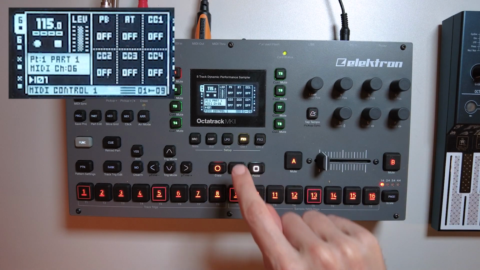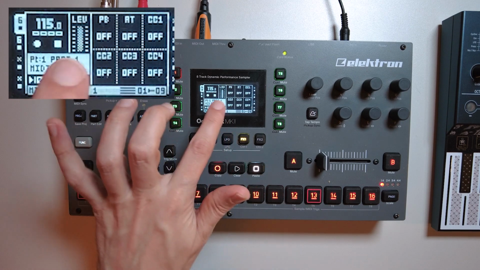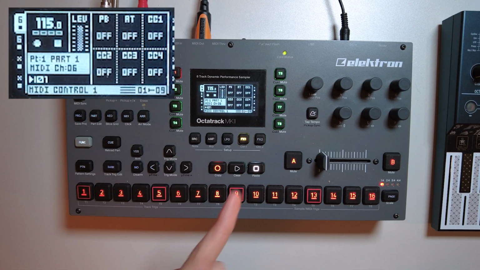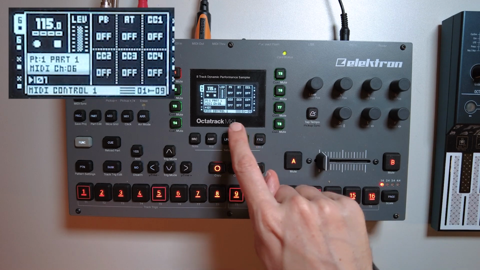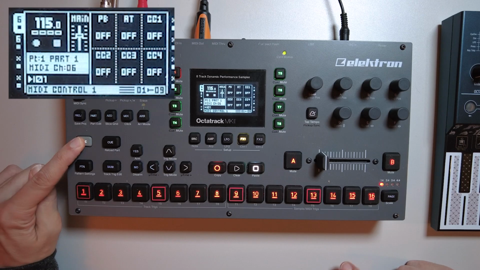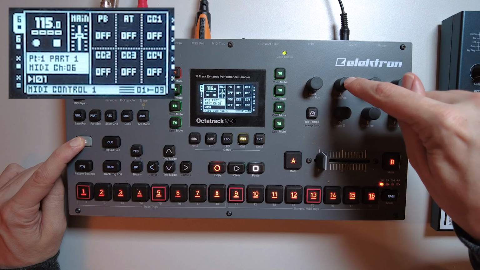Now let's have a look at control 1 first. Here we have PB, which stands for pitch bend, aftertouch, and 4 CC values. Right now it says off for all 6 of them. If you want to use them, you have to turn them on, and you do this by holding function and then pressing the corresponding encoder.